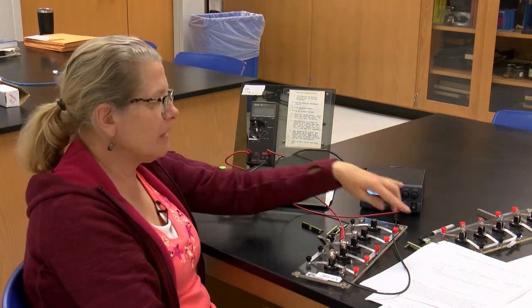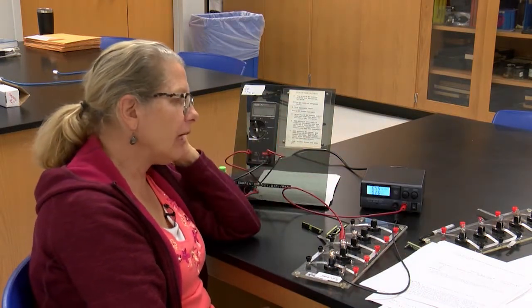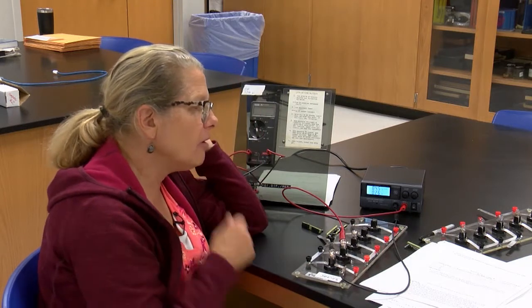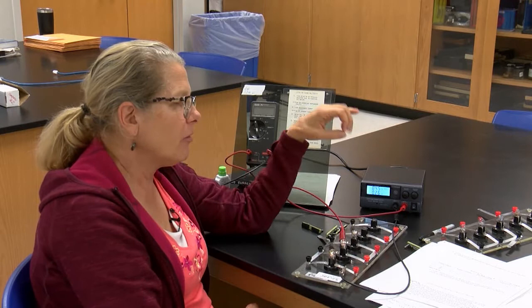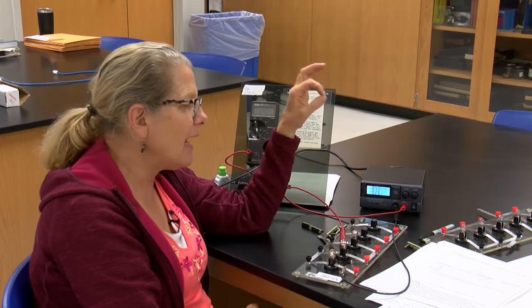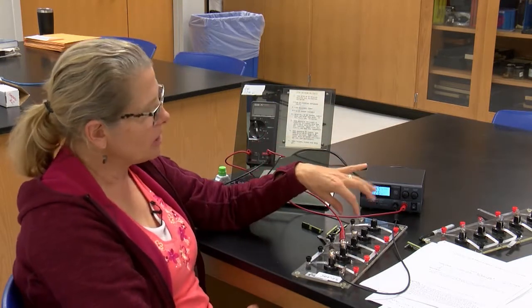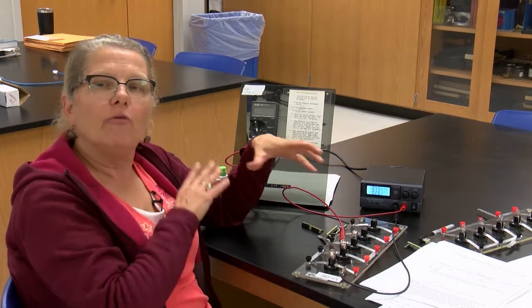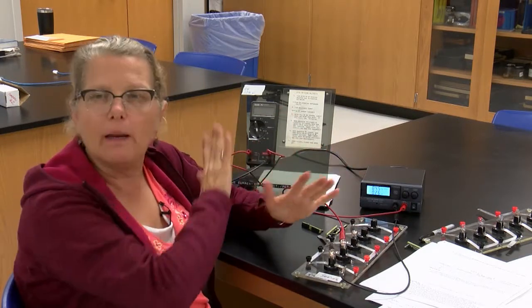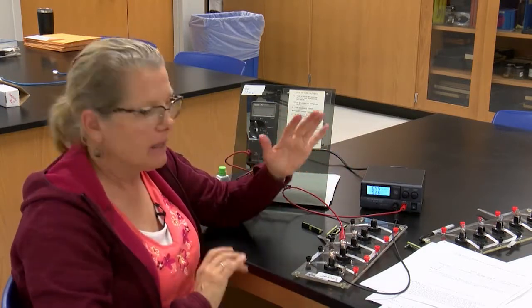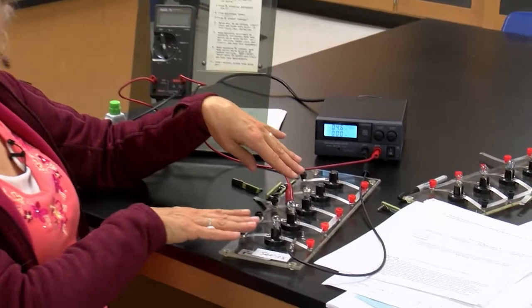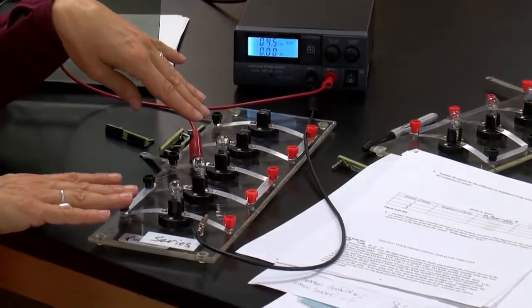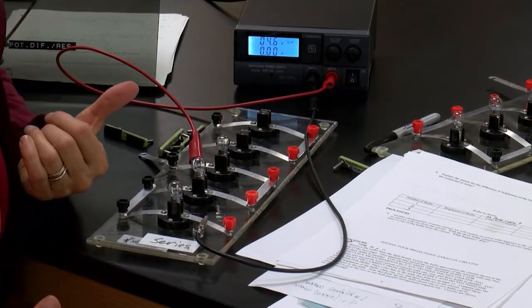The next question says, another characteristic of series we'll explore involves what happens if we remove a device from the circuit. With the 3 bulbs connected and the power supply on, remove one of the bulbs. What happens and why? Remember, in series, there's only one path for the electrons. If we remove one bulb, look what's happened to them. Everything goes out.